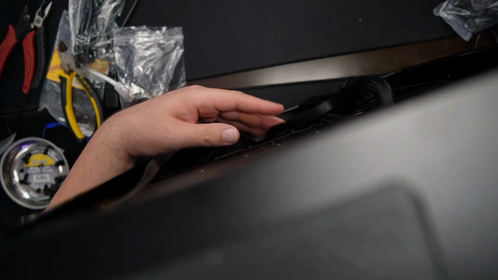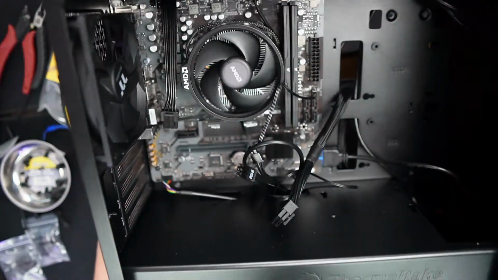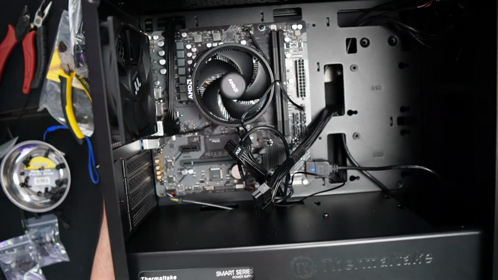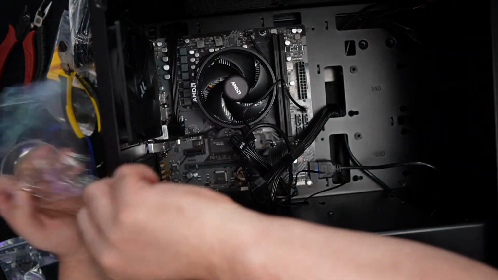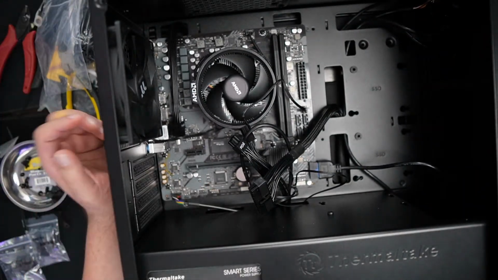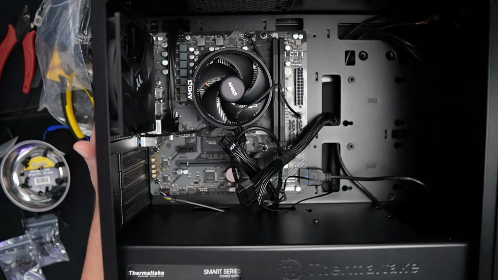Push all the cable up just so when I push it back down. By the way, this is a lot easier to work on if you just had it standing up one way so you don't have to keep flipping things around. Again, this is only done for camera purposes. You really should do it the other way. Standing up is better.